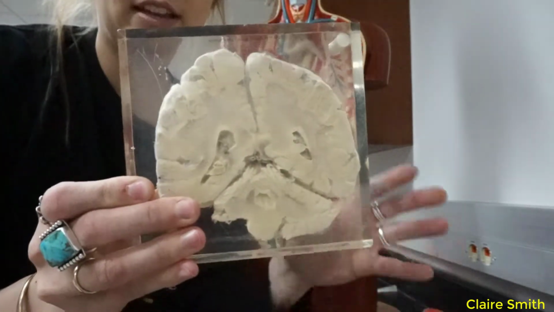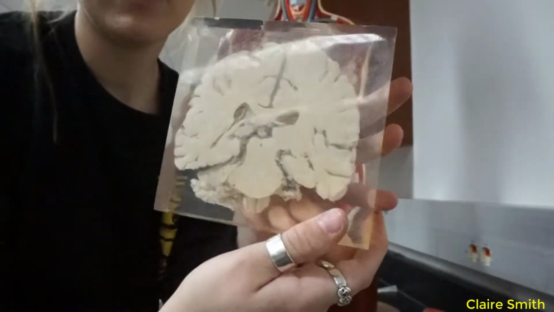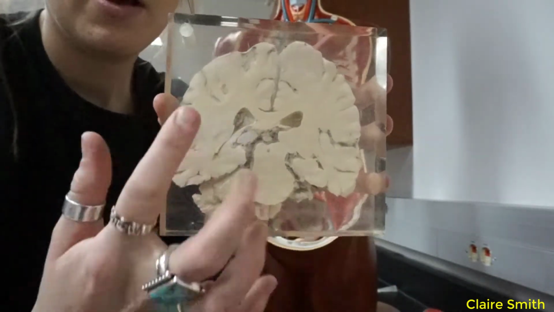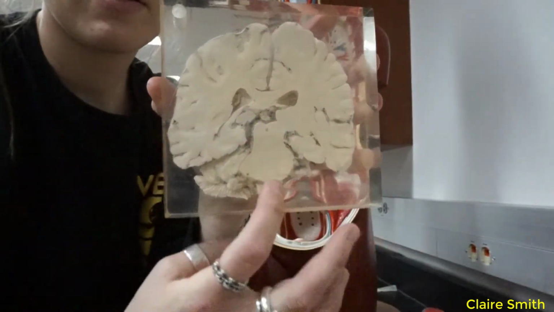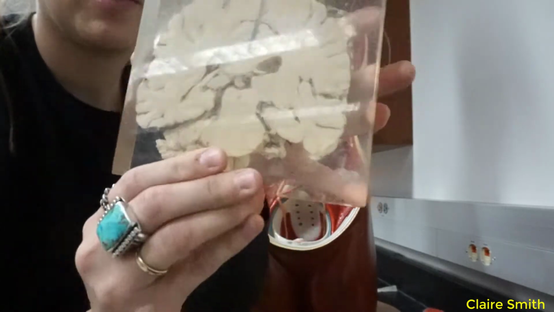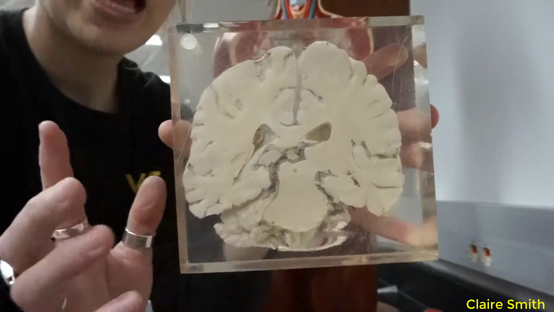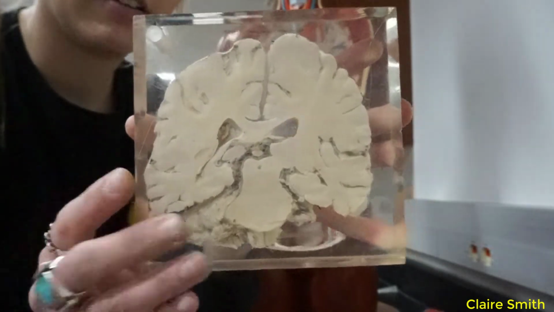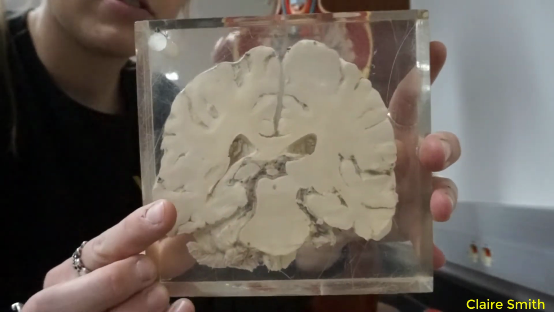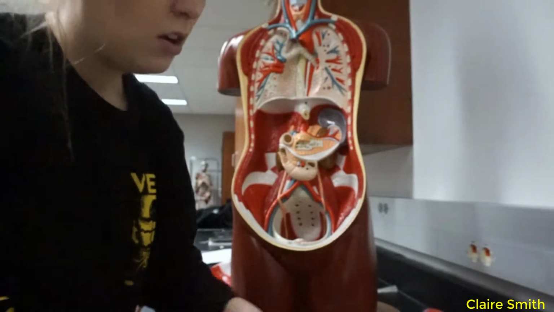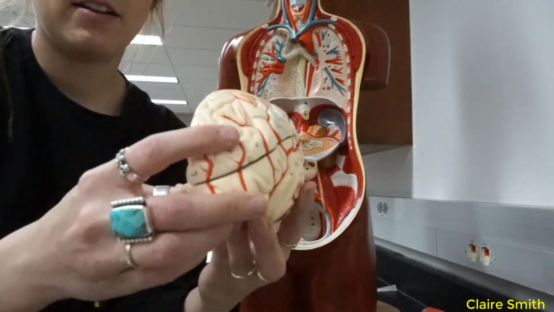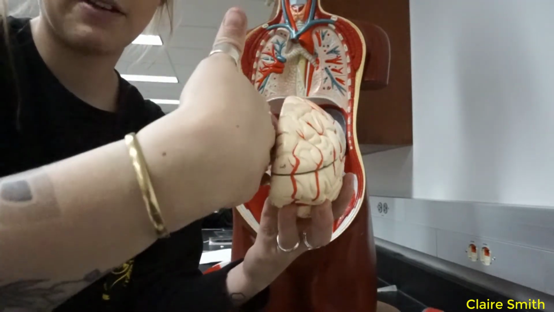And this is what that's gonna look like. So I like this side probably a little bit better. So you can see the two hemispheres. This one has your cerebellum at the bottom, but that would be a coronal section. And you're definitely gonna see this on the quiz and final exam. So coronal section. You can also cut the brain into a right and a left section.